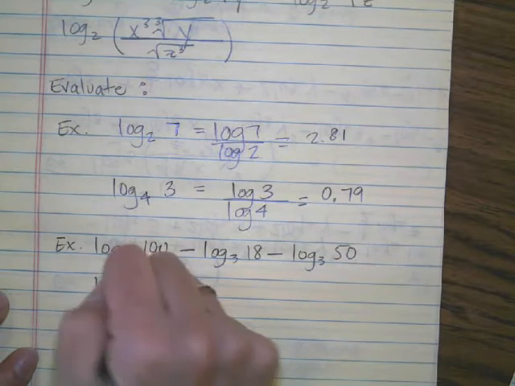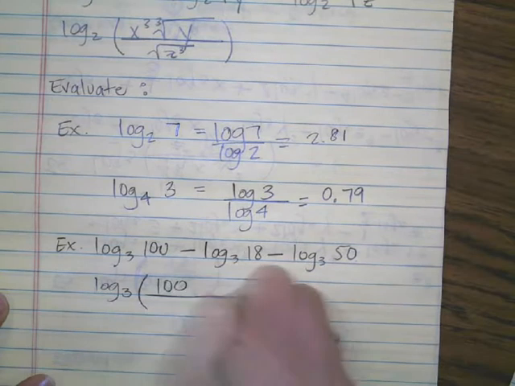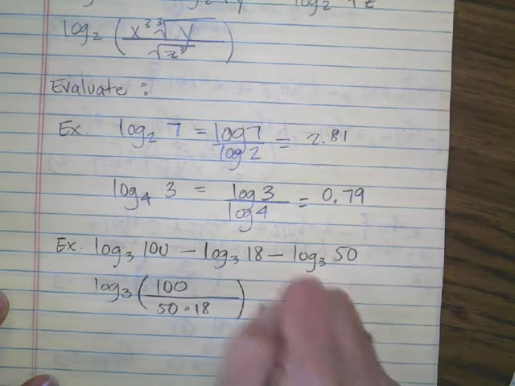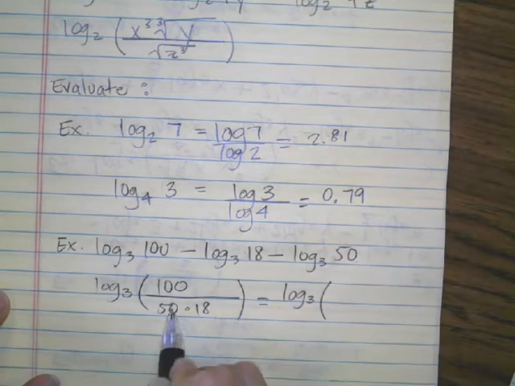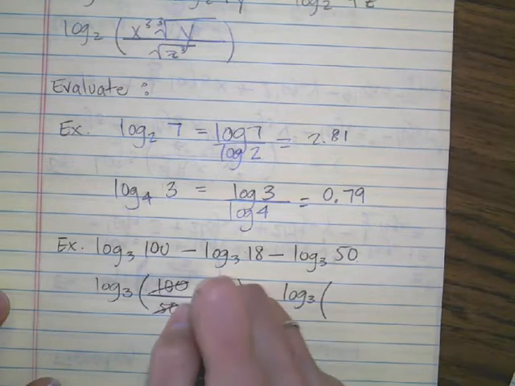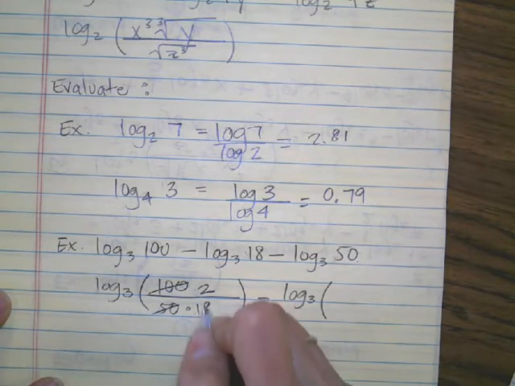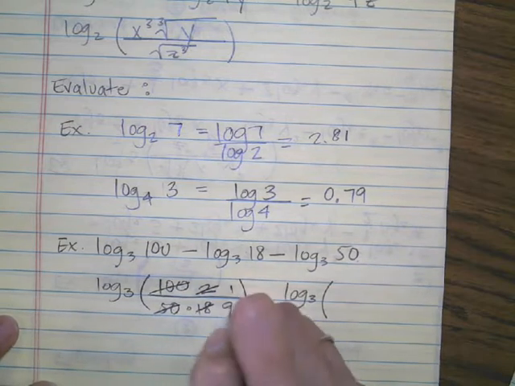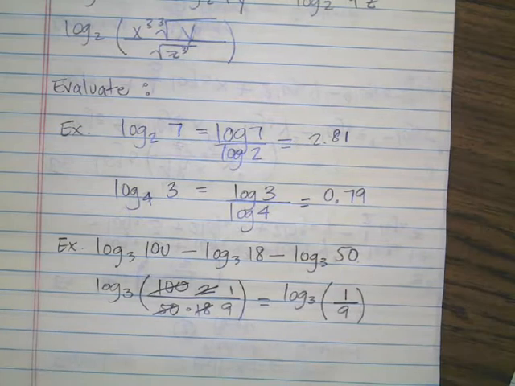Okay. So this would be log base 3 of 100 divided by 50 times 18. Okay? I'm going to reduce this first. How many times does 50 go into 100? And then how many times does 18 go into 2? How many times does 2 go into 18? Thank you. 9. So it'd be 1 over 9. So this is log base 3 of 1 over 9. Now, this thing can be solved.